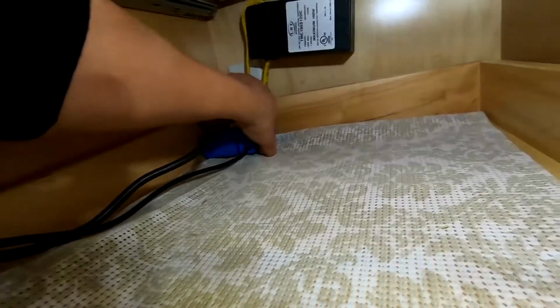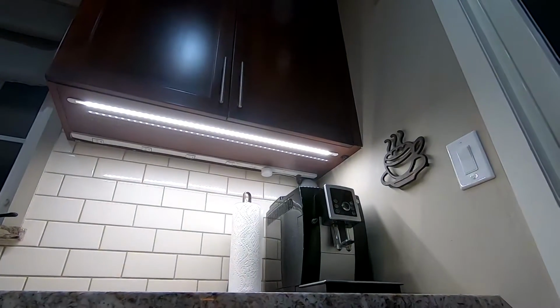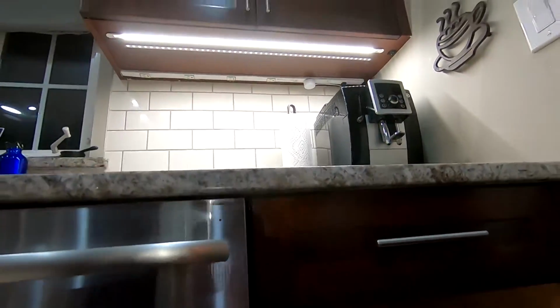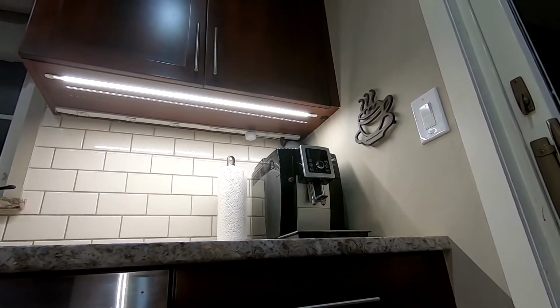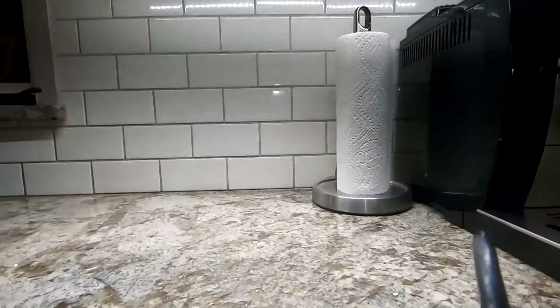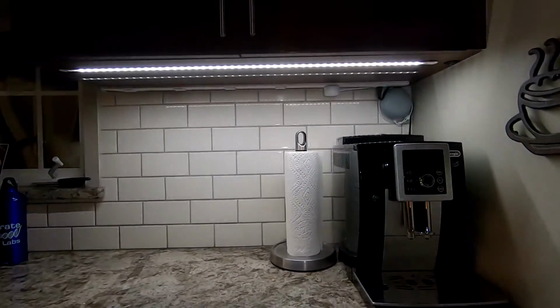Okay, it's plugged in. And as you can see, it got brighter down here. That's because my cabinet lights are on at 100%. Let's turn off the kitchen lights. Okay, turn off the kitchen dimmer. Sure, turning off the kitchen dimmer. Okay, good. Let's see what happens when I press down. Oh, it's working. Look at how nice that is.